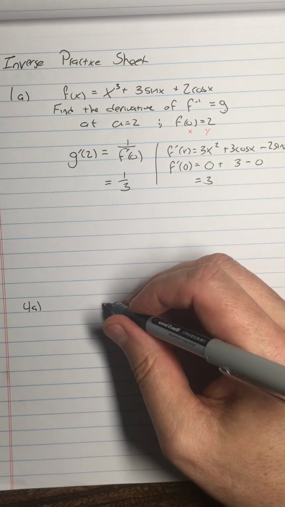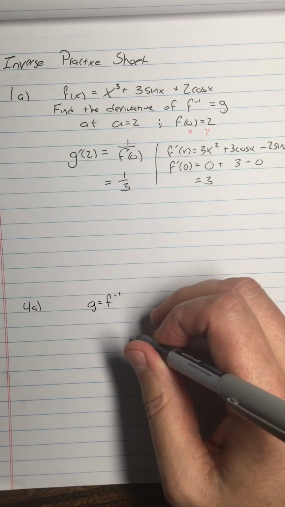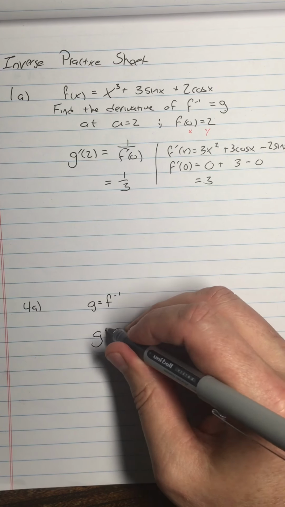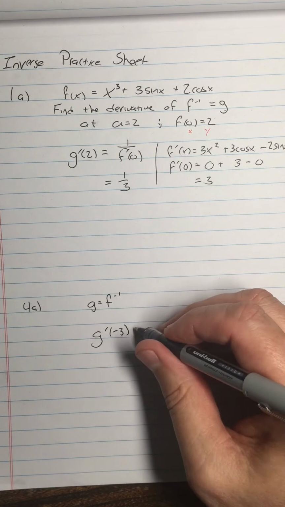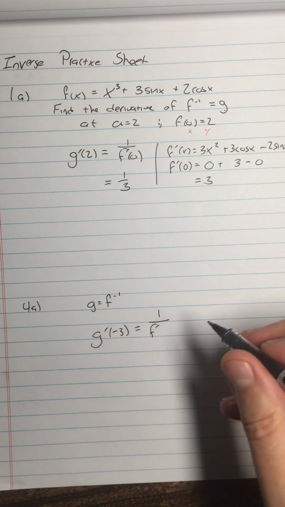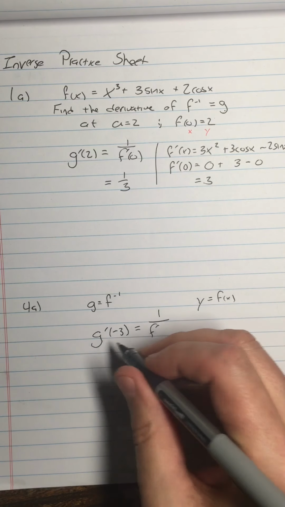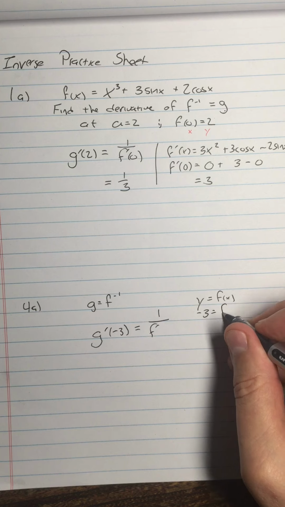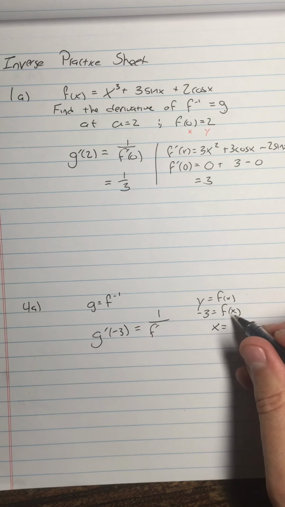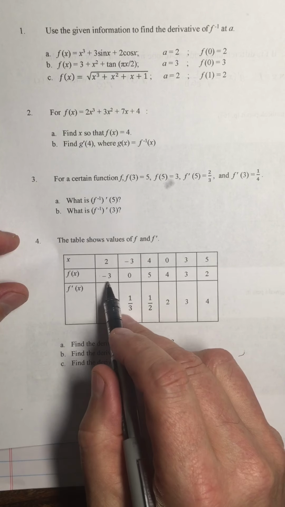So, letting G be f inverse, just to make it easier to write, so I don't have to write f inverse prime. That's the only reason I'm doing that. So then what we're really looking for is G prime of -3. All right, so what I know is that that's 1 over f prime of x, where y equals f of x, that y being -3. -3 equals f of x. So what x is going to give me -3 for an f of x? So I look at the chart. The x that gives me -3 for an f of x is 2.